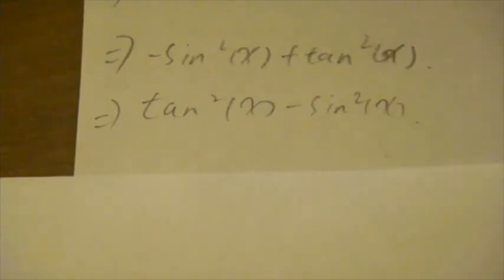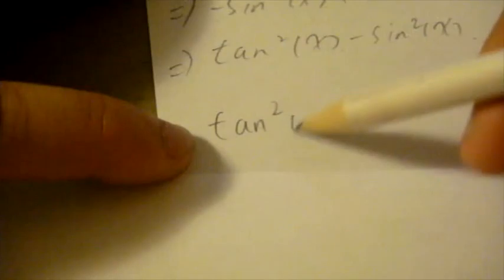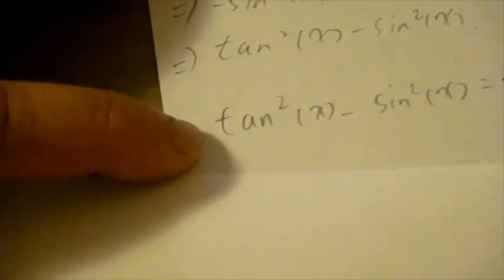And then back to our original equations, we can rewrite it. Well, actually not rewrite it, but we can prove that tangent square x minus sine square x equals tangent square x times minus sine square x, which it's proved.